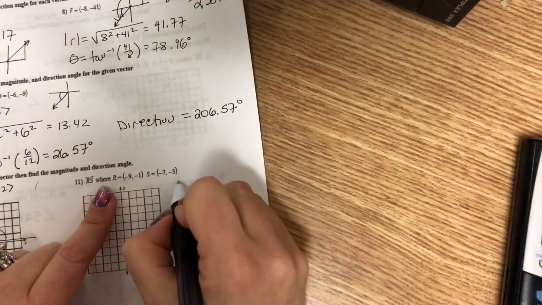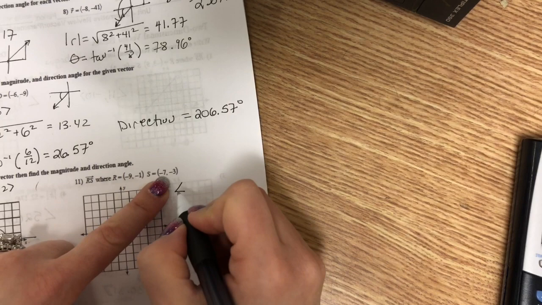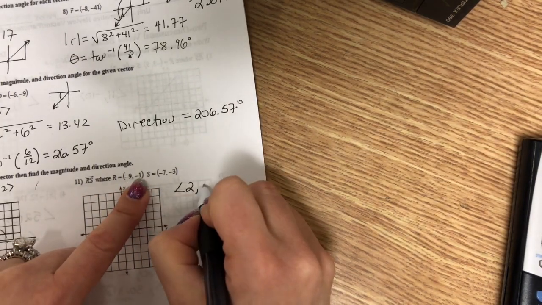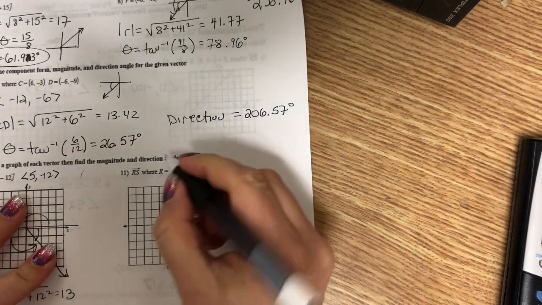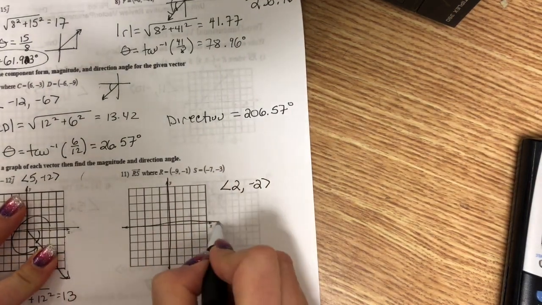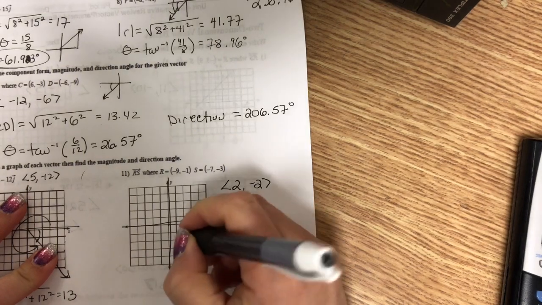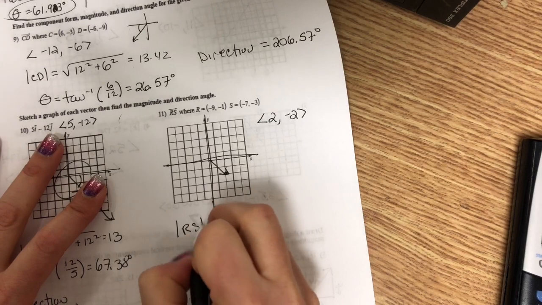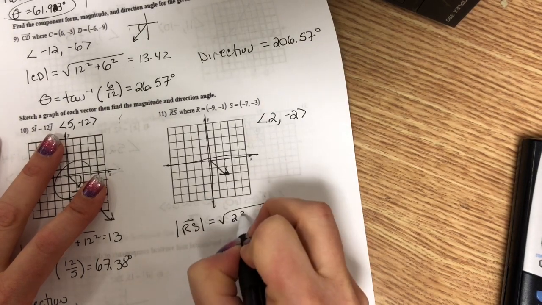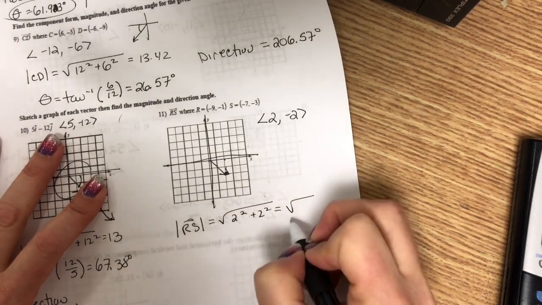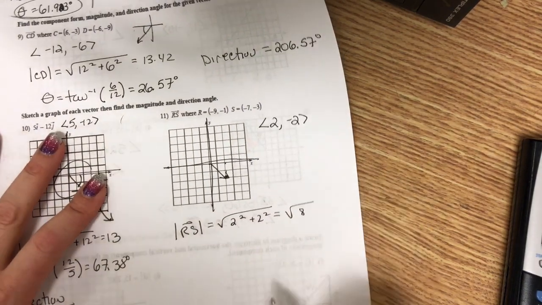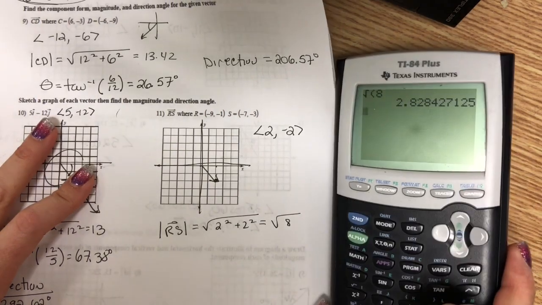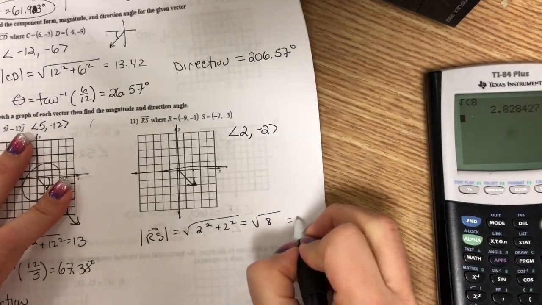All right, first let me find the component form. -7 minus -9, -3 minus -1. All right, so we're gonna go 2, -2. So the magnitude, the square root of 2 squared plus 2 squared. 4 plus 4 is 8. If you want a decimal, you can do that. Square root of 8 is 2.83.